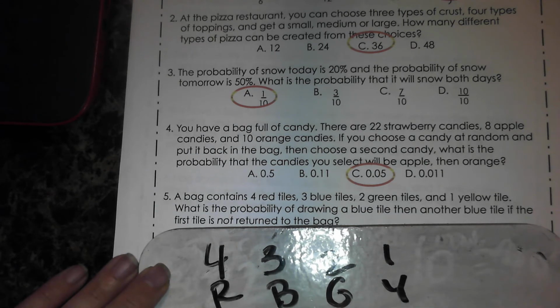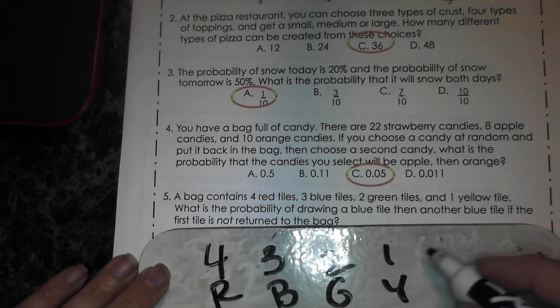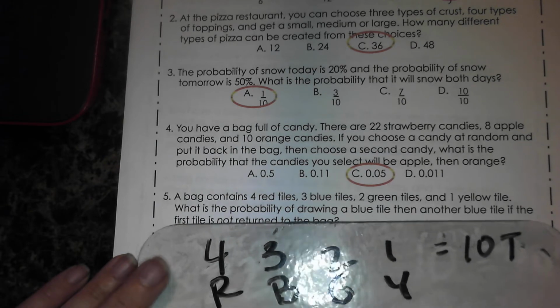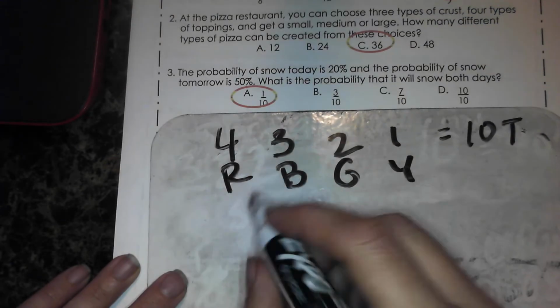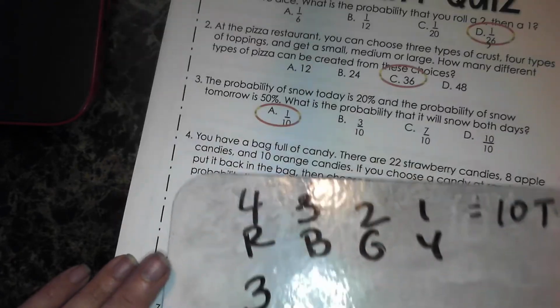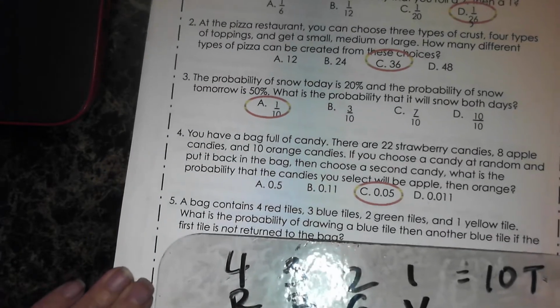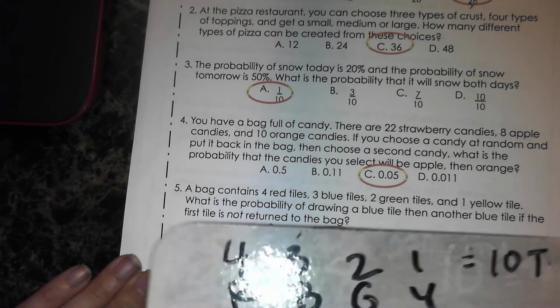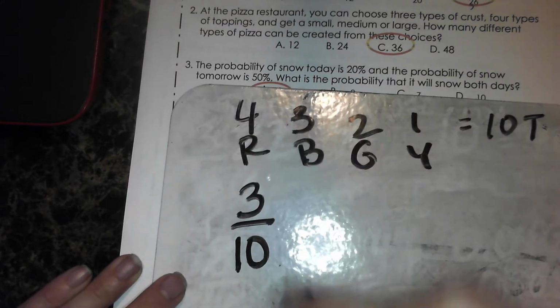So we have a total of 10 tiles. Okay, so drawing a blue tile, then another blue tile. So the first blue tile would be 3 out of 10. So now we need to know the probability of drawing another blue tile if the first tile is not put back in the bag.